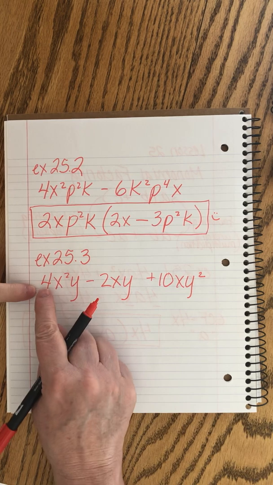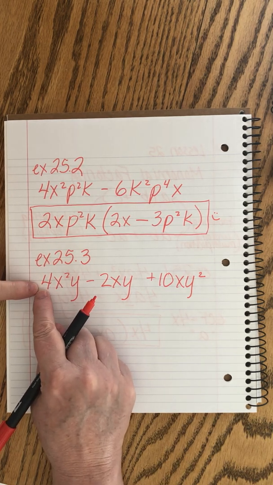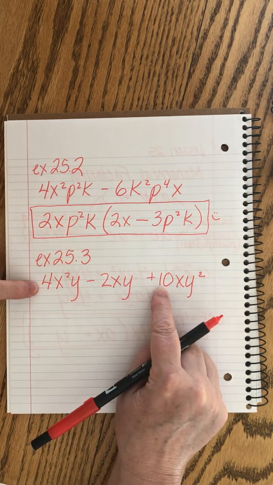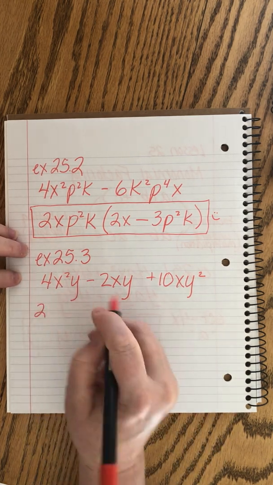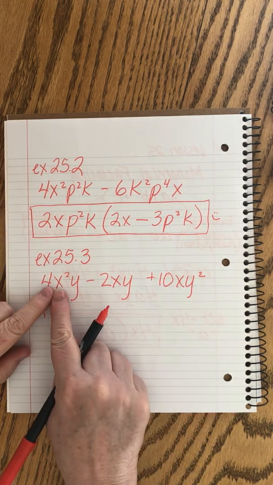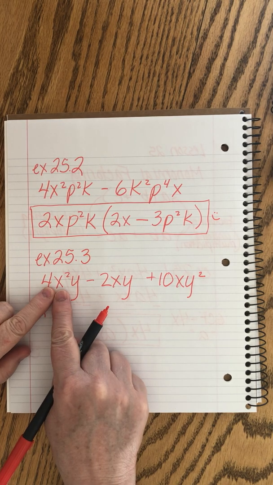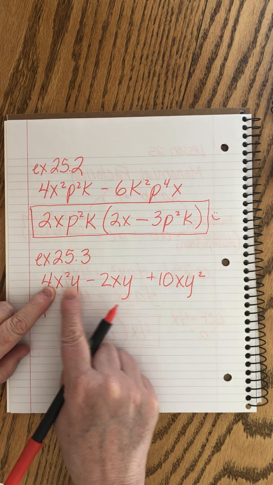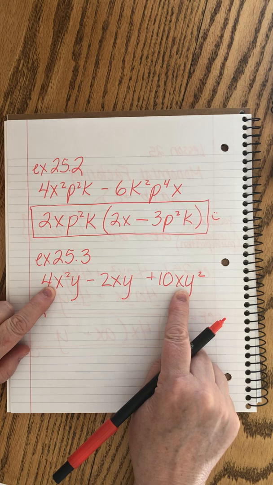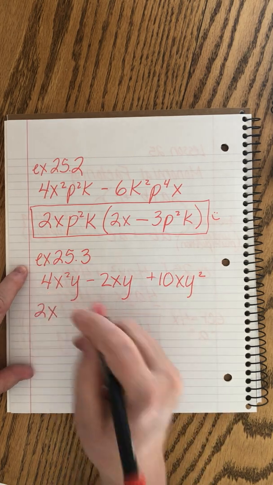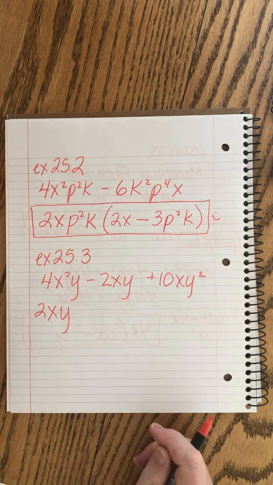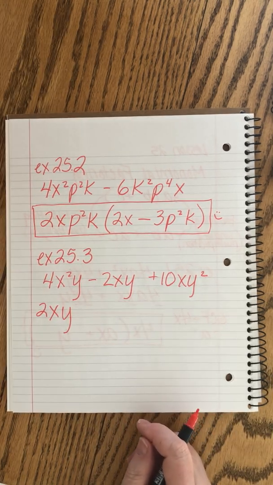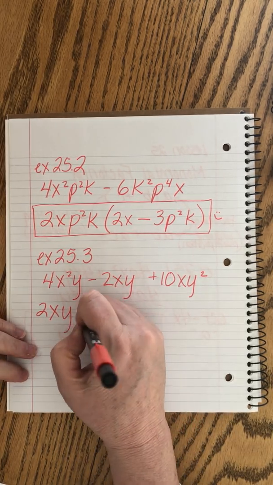All right, start with the number always. 4, 2, and 10. What can we pull? They're all even numbers, so we can take the 2, can't we? All right, and I'm just gonna look at the letters here. There's an x squared, an x, and an x. We take the lower, so that's a plain x. Y squared, we take the y. This is what we call our greatest common factor. That's what goes on the outside.